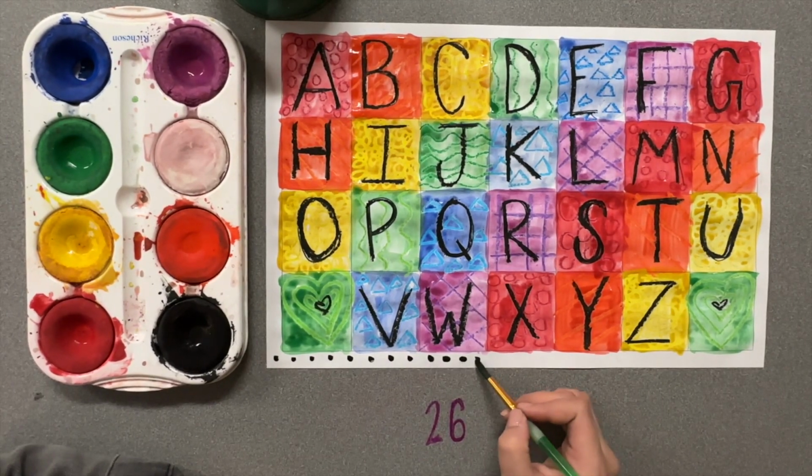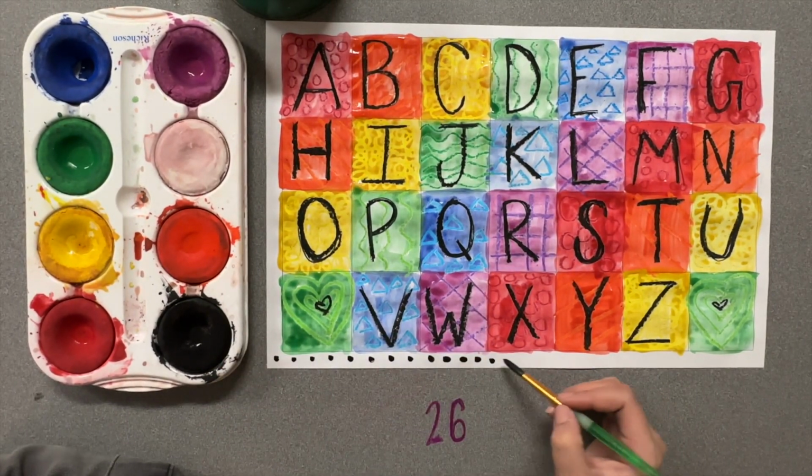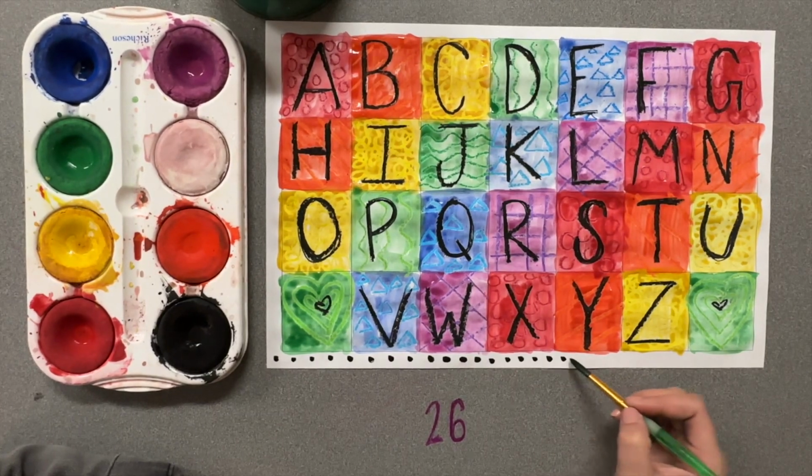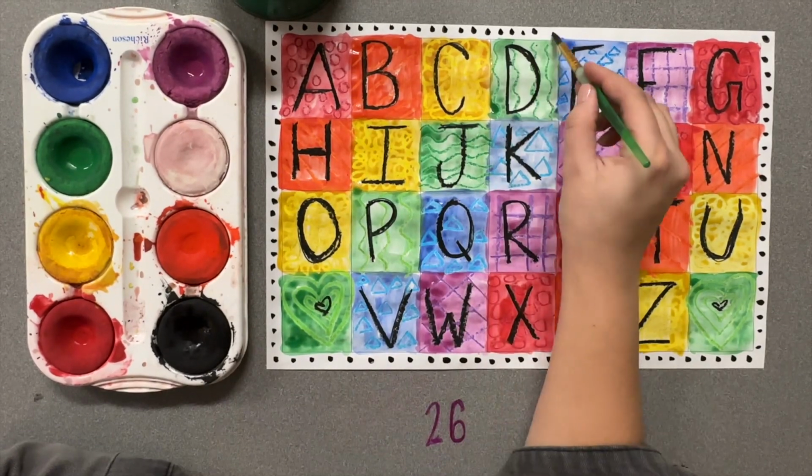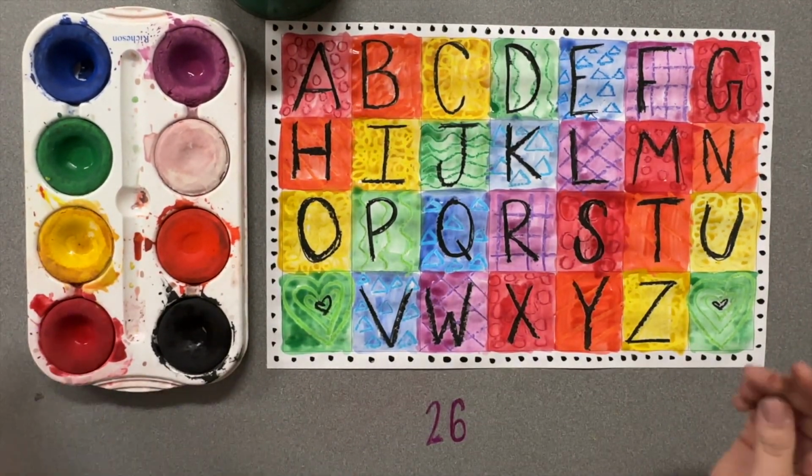When I get done, I'm going to put it into the drying rack so it is dry for next class. Perfect, so it's all done. I'm gonna bring it right to the drying rack.